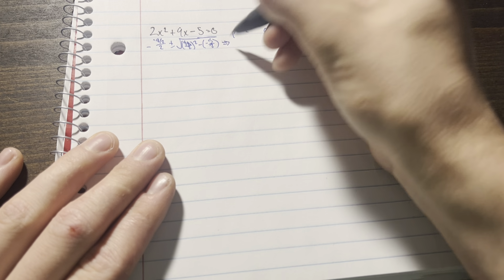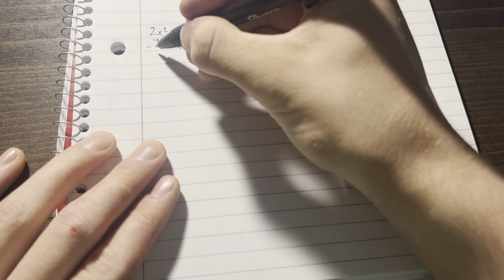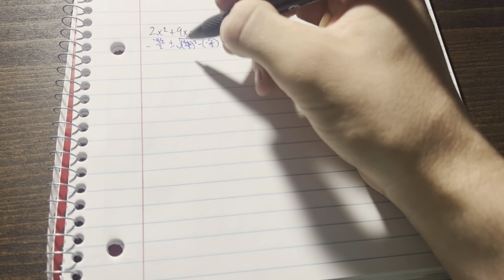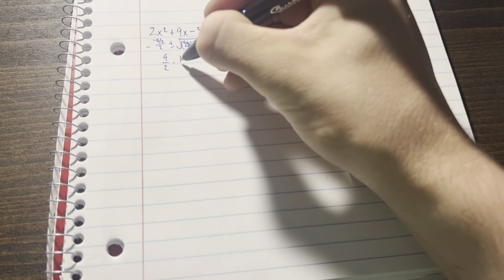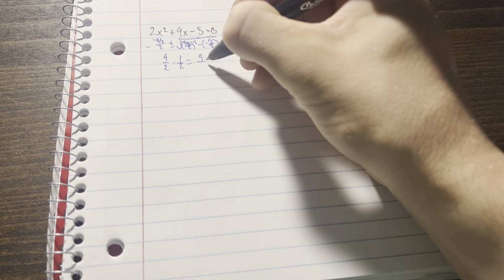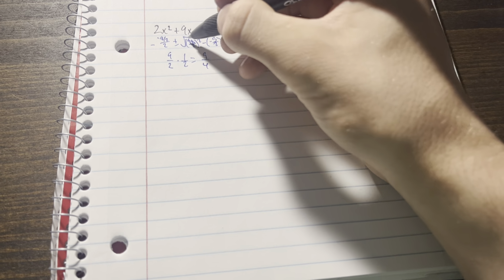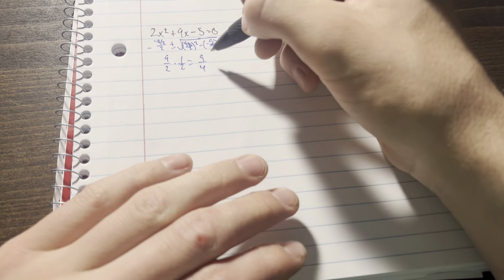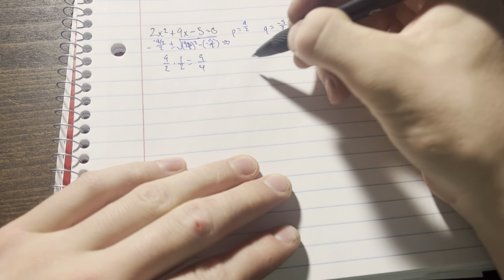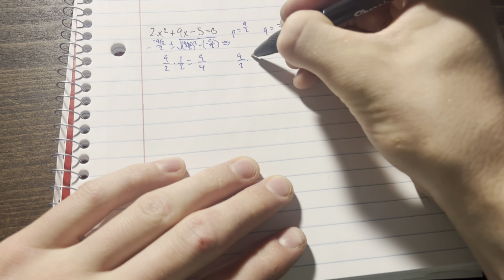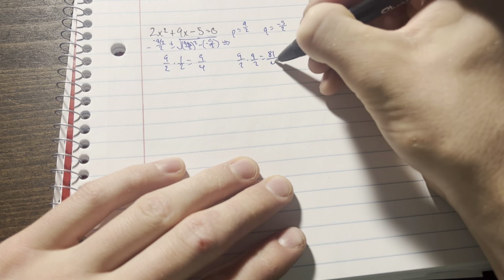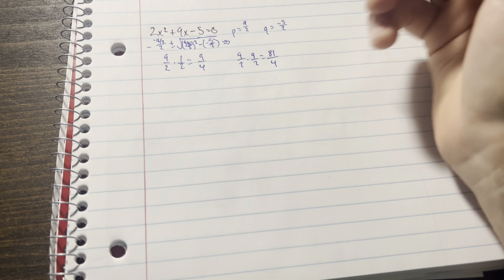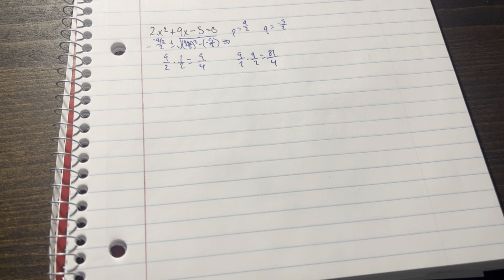And now that is just equal to, for 9 over 2 divided by 2, it is just 9 divided by 2 times 1/2, which is just 9/4. This is the same thing, and then over here is just 9 halves times 9 halves, which you get 81 over 4, which I don't believe you can simplify.